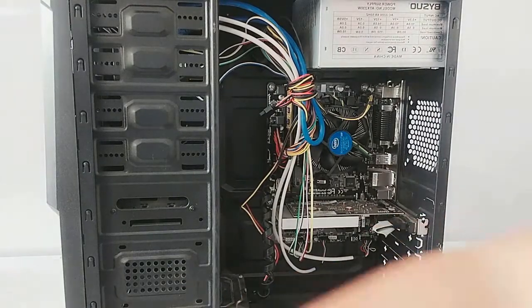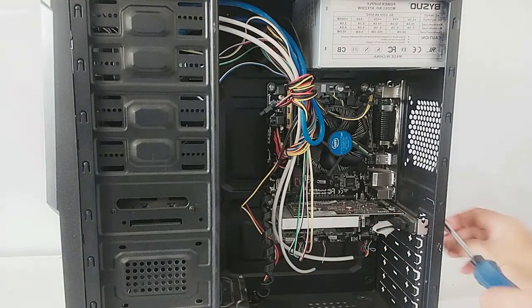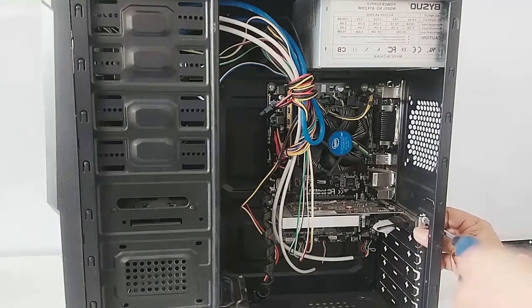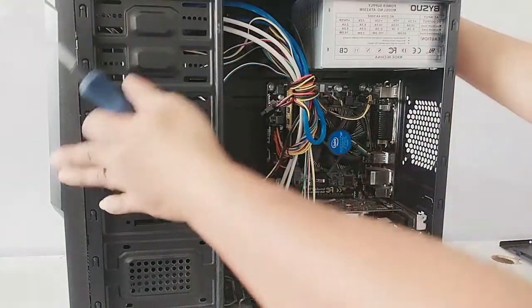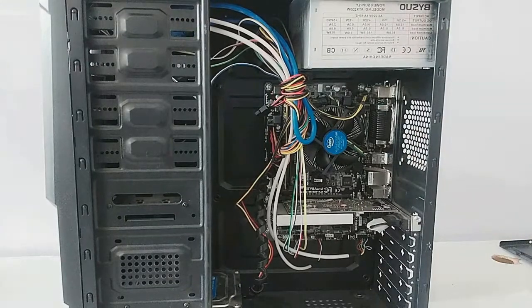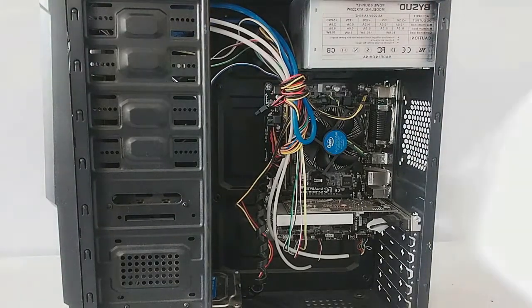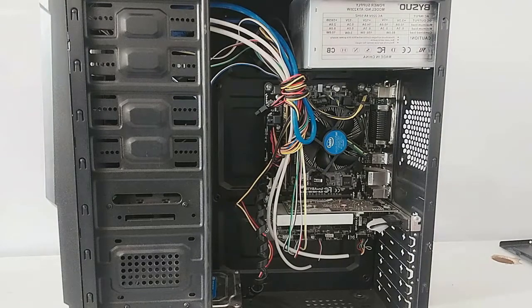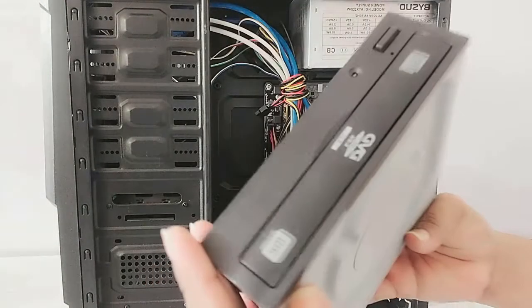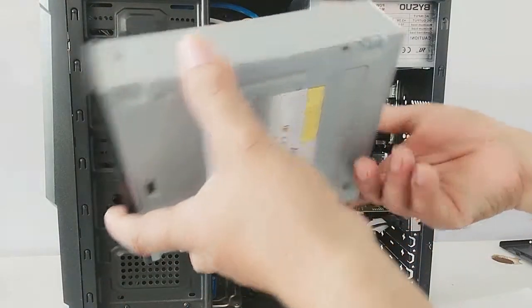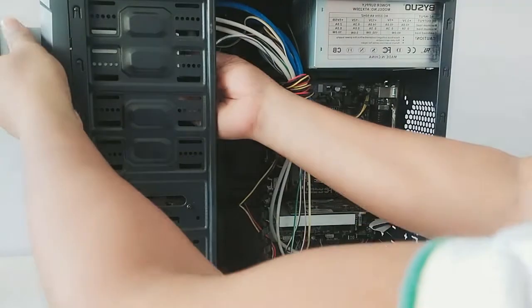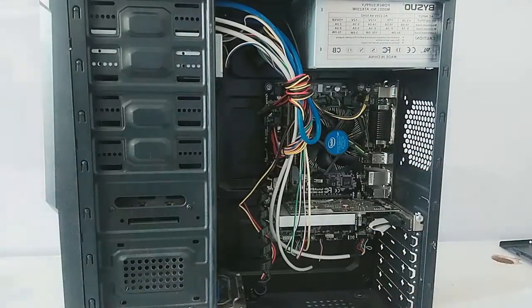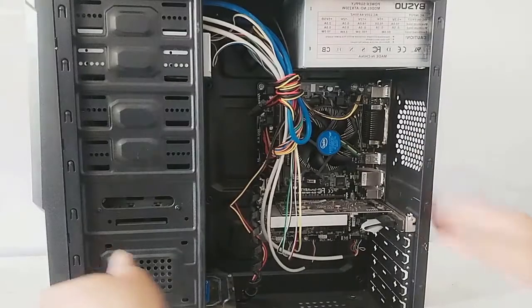We need to screw our graphics card. Next, we have here our DVD drive. So insert our DVD drive here and mount the screw.